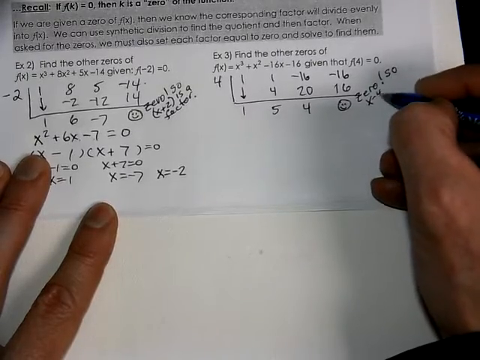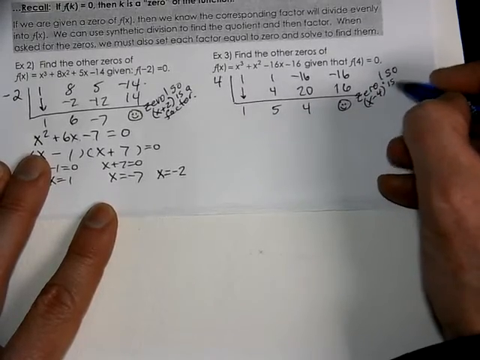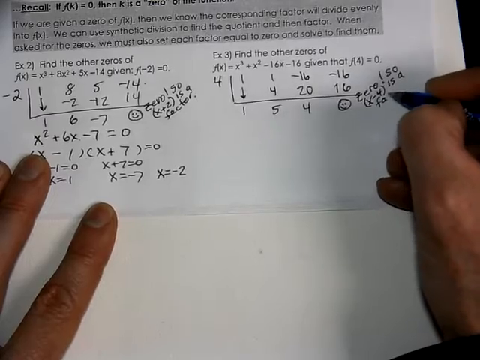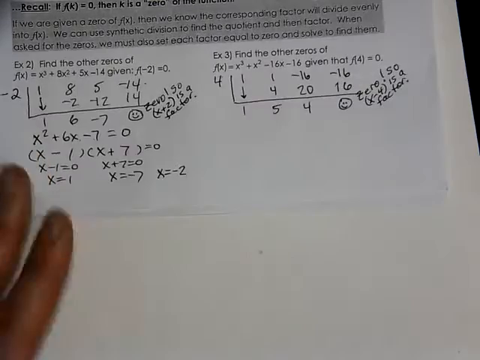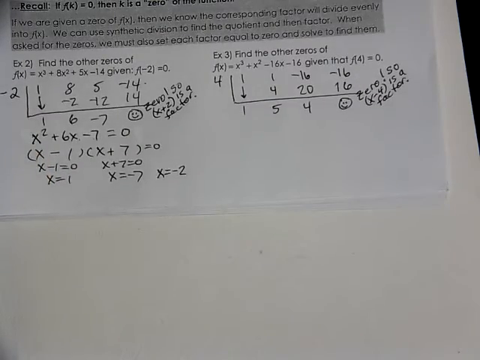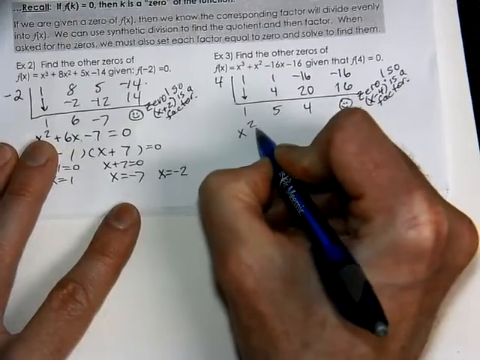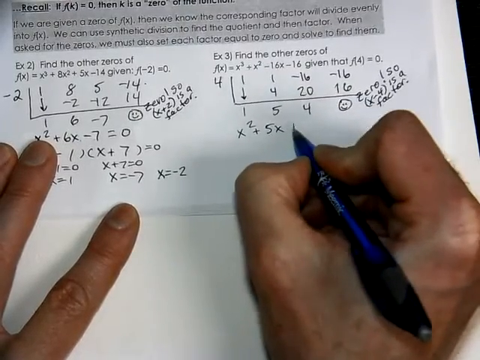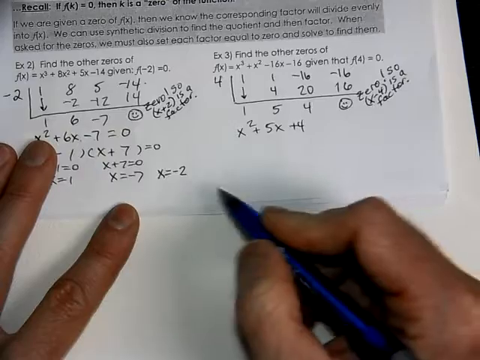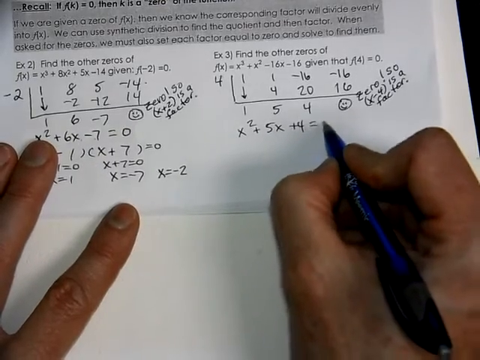So x minus 4 is a factor. That just helps us remember what we're doing, how it works with other problems. We're going to have our quadratic now of x squared plus 5x plus 4. And we're supposed to be finding 0, so we're going to set this equal to 0.